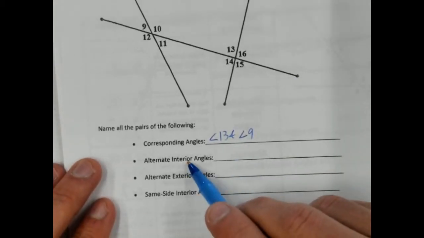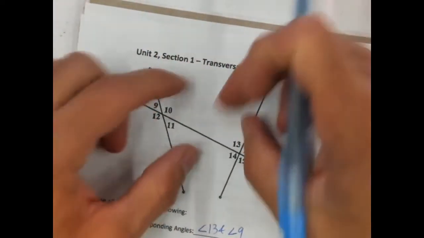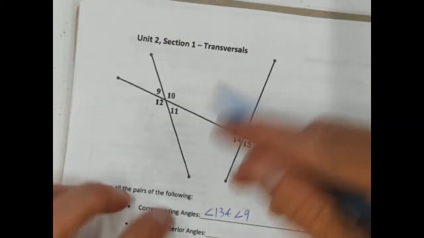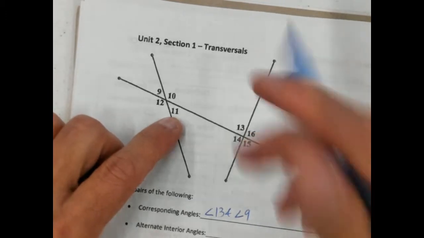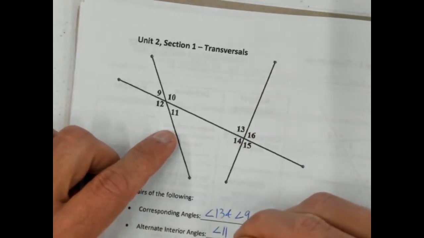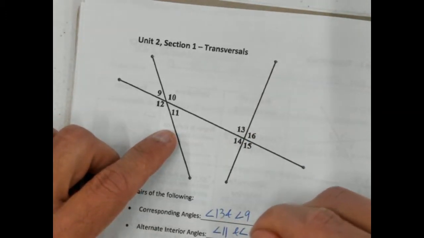Okay, alternate interior angles. So here's the interior, right? This is the interior of the two lines. Alternates, they're on opposite sides. So I'm going to go with 11 and 13. And again, you can go ahead and put a different answer. There's another possible answer for that one.